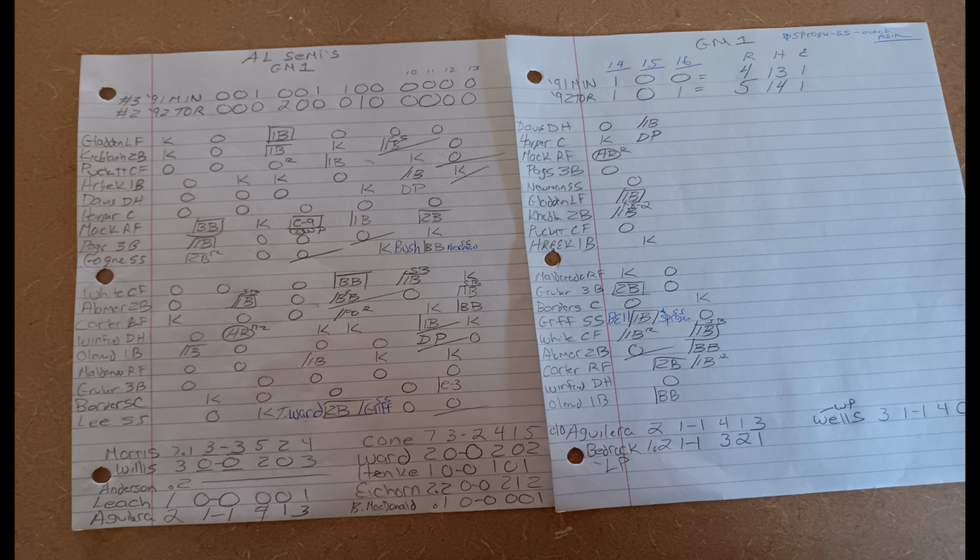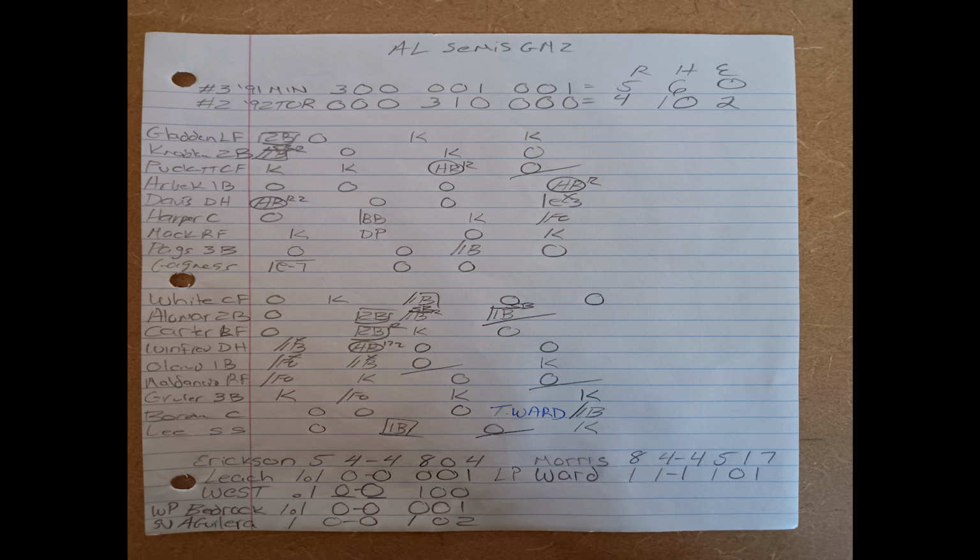So the 92 Blue Jays take game number one. Now in game number two, we got Scott Erickson for the 91 Twins going up against Jack Morris for the 92 Jays, and you're going to see the 91 Twins win this one by a score of 5-4, thanks to a Kent Hrbek solo home run in the top of the ninth. He hit that off of Duane Ward.